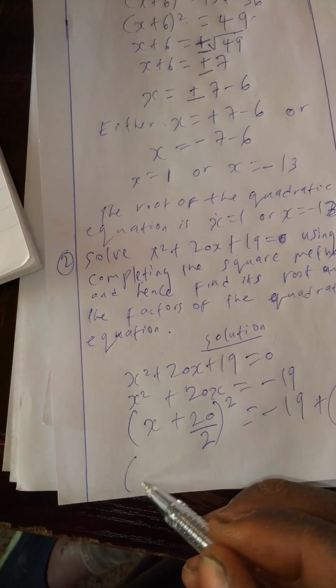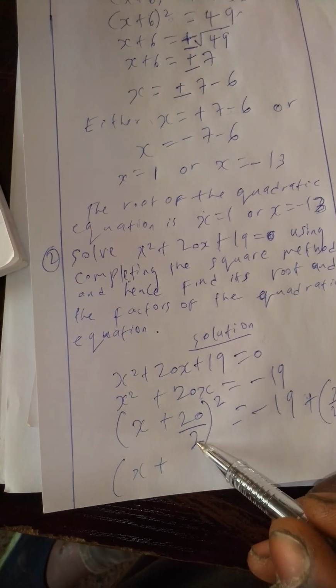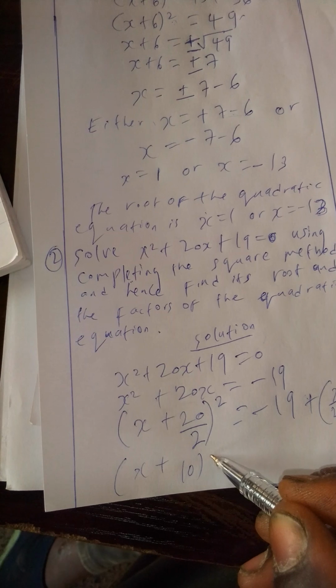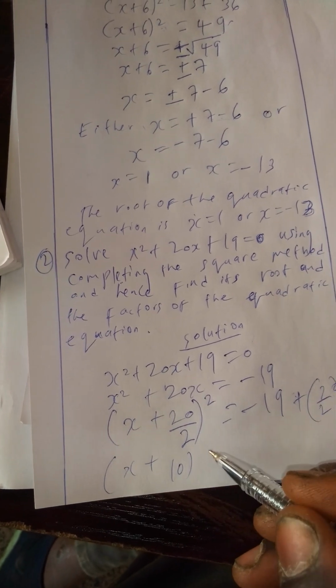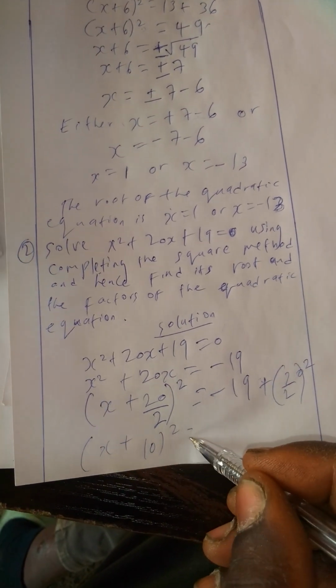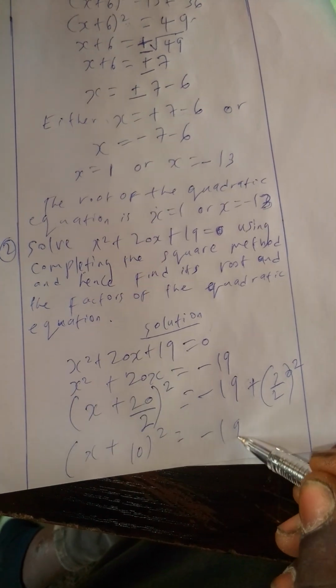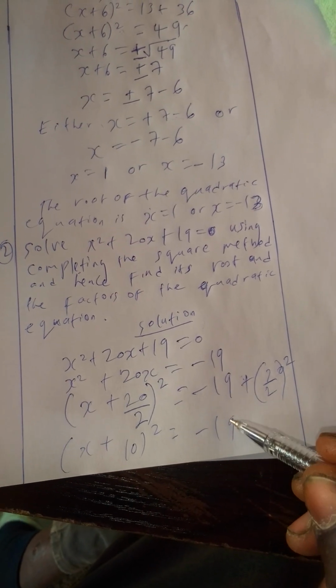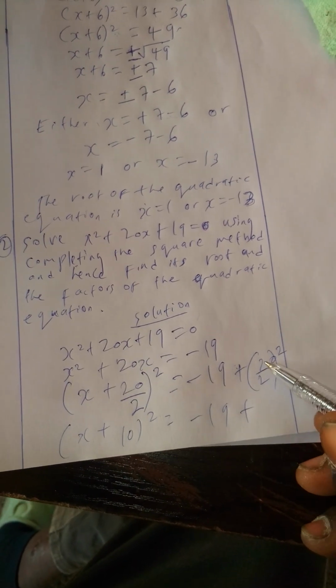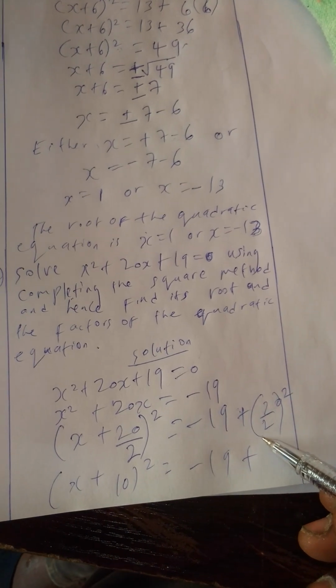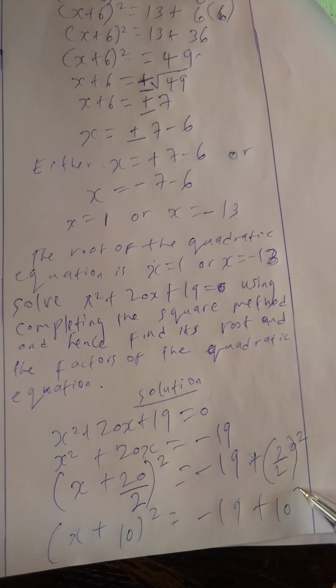So we have x plus 20 divided by 2, which is 10, right? So all squared equals to minus 19. From here we bring our minus 19 down, plus 20 divided by 2 is 10 all squared.